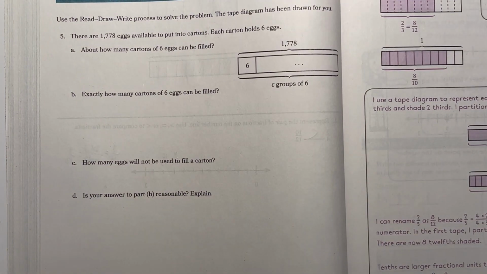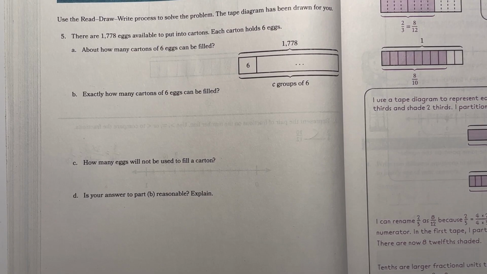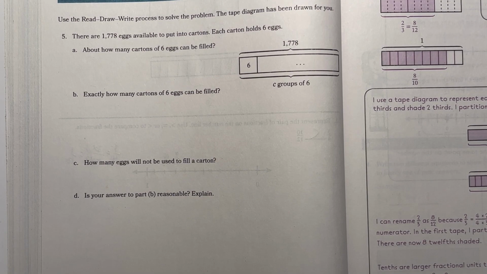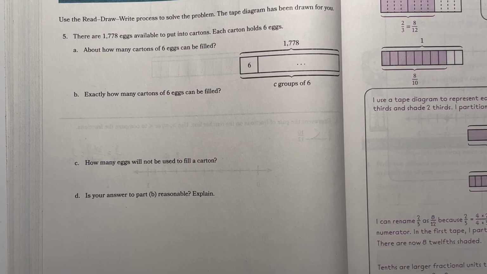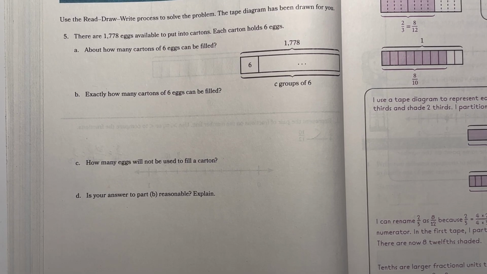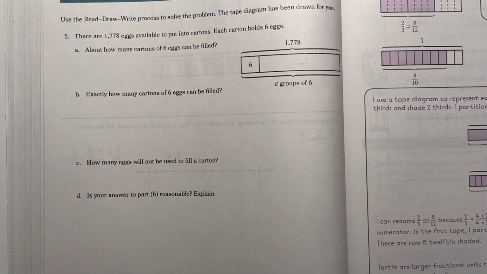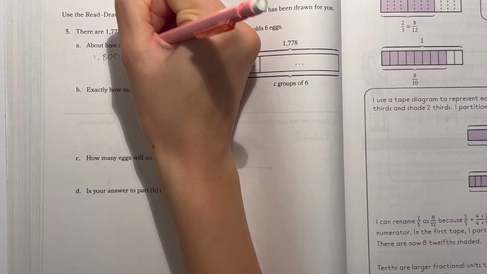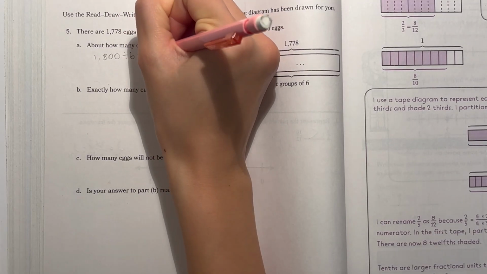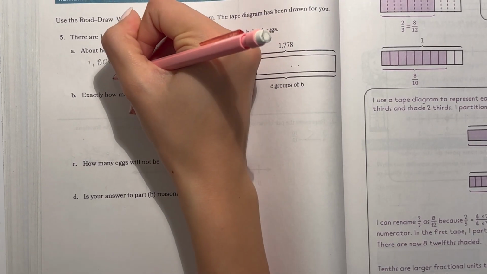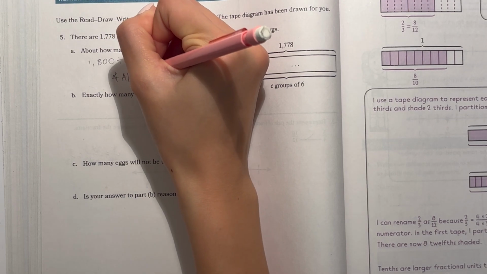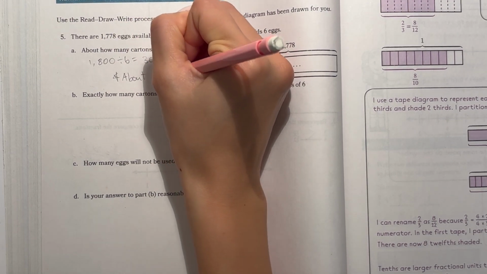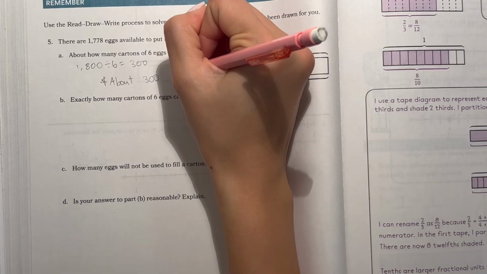Now use the Read, Draw, Write process to solve the problem. The tape diagram has been drawn. Number 5, there are 1,778 eggs available to put into cartons. Each carton holds 6 eggs. So about how many cartons of 6 eggs can be filled? We can round up to 1,800. Divide by 6, and that'd be 300. So about 300 cartons.